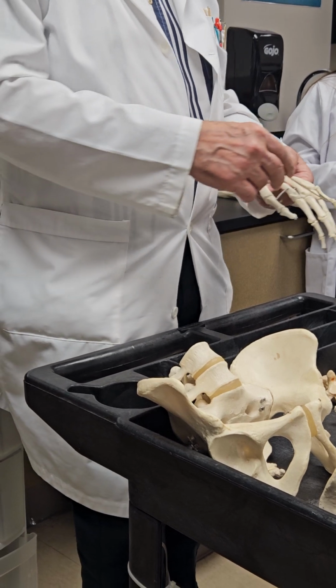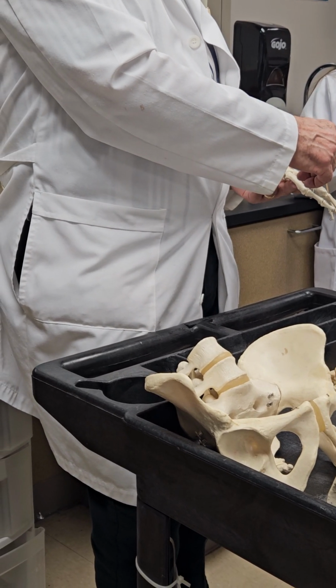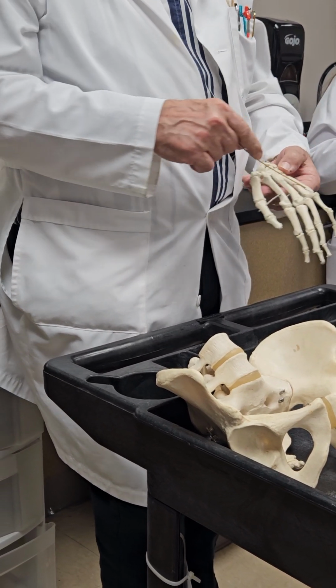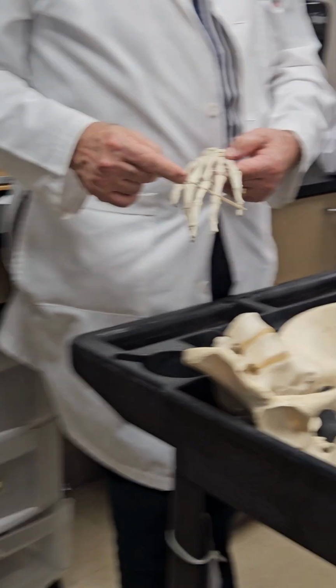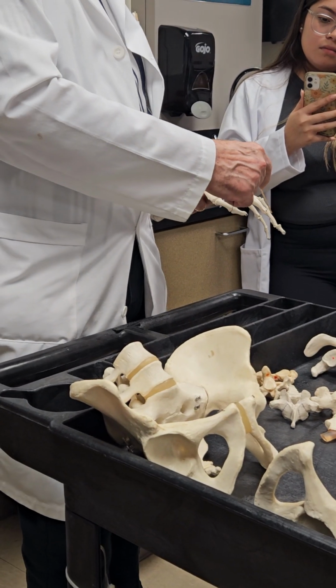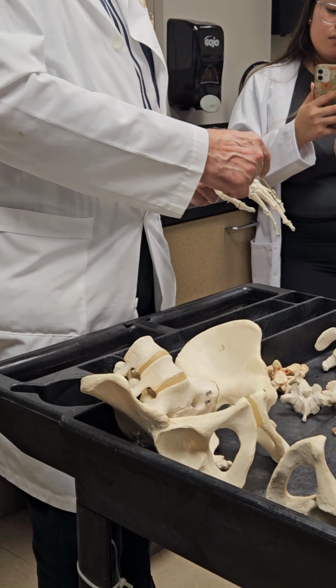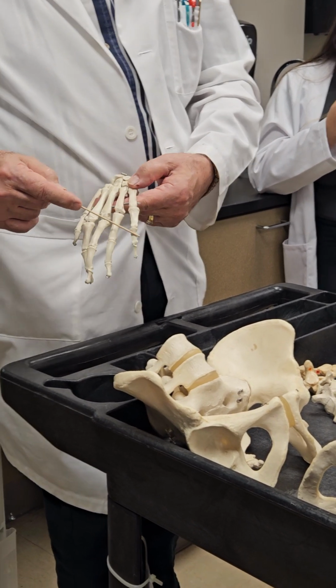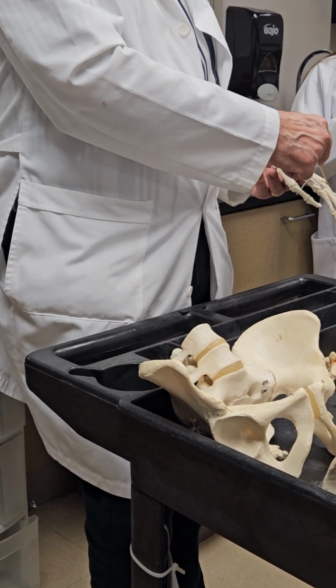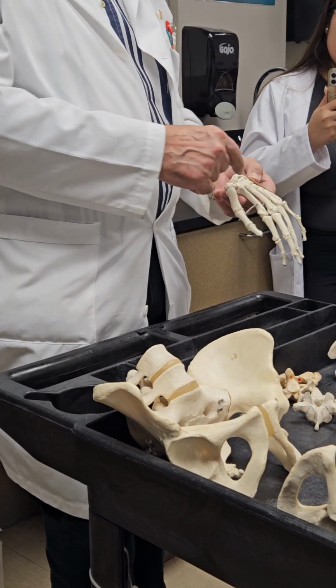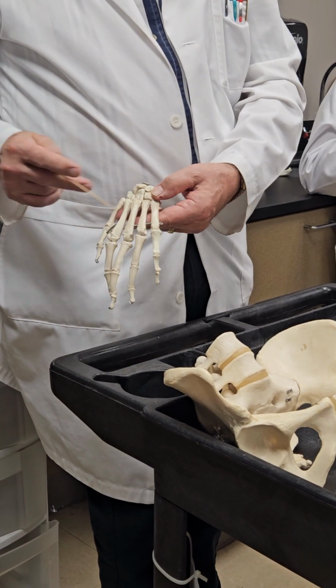Fourth proximal phalange. And fourth metacarpal. Last one. Fifth distal phalange. Fifth intermediate phalange. Fifth proximal phalange. And fifth metacarpal.